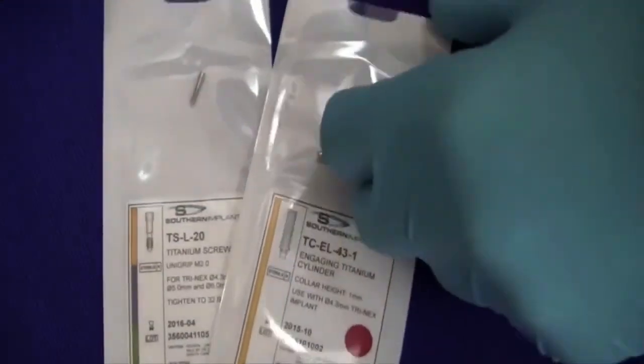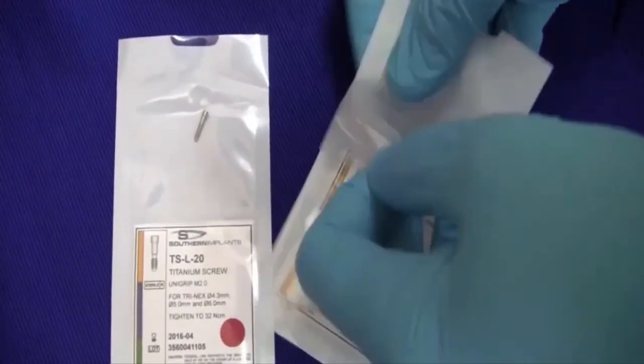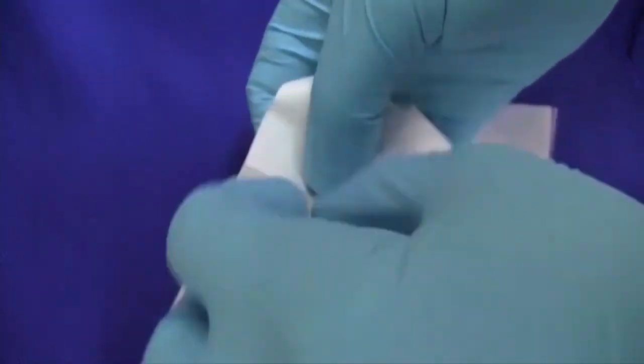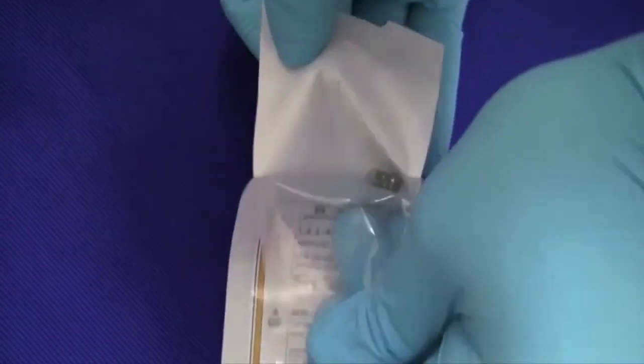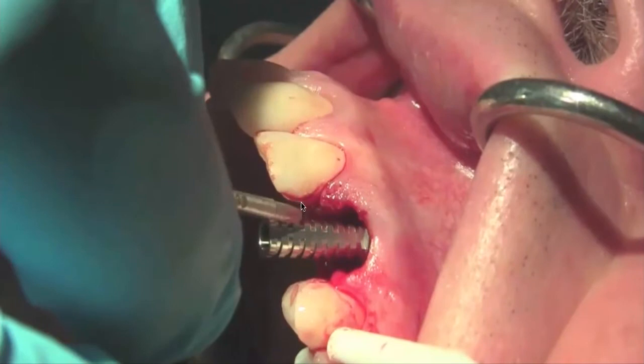So the next step is to utilize some components. We're utilizing the cylinder for temporary crowns and a screw. It's important that you also have in your armamentarium an analog of this system, because the analog is going to facilitate the handling of the implant. And you need to calculate the interocclusal distance.